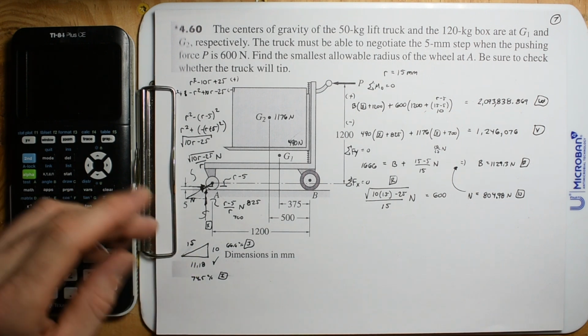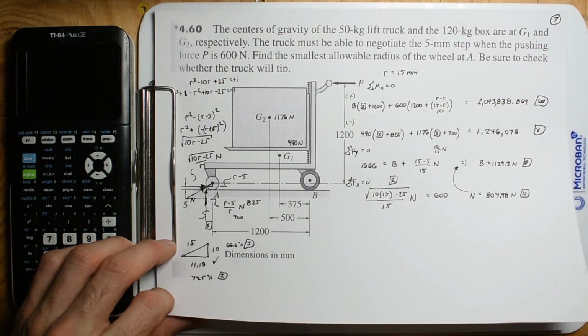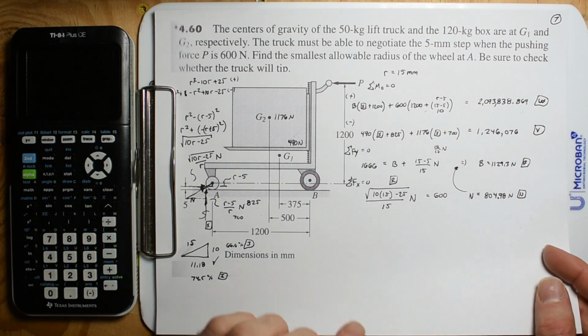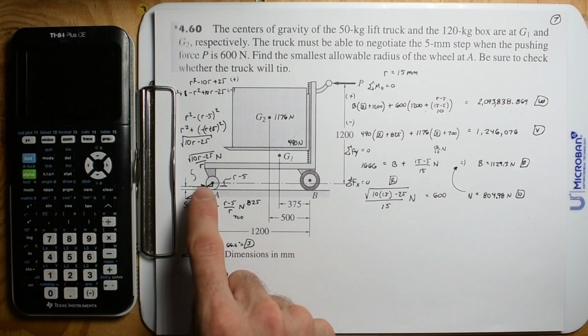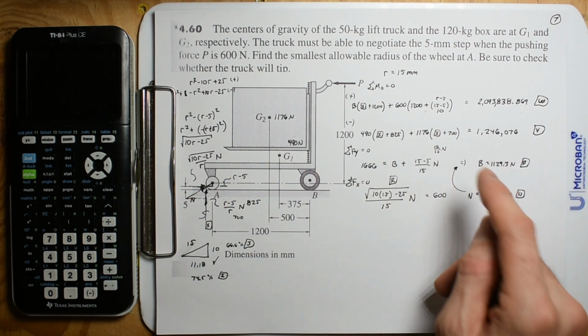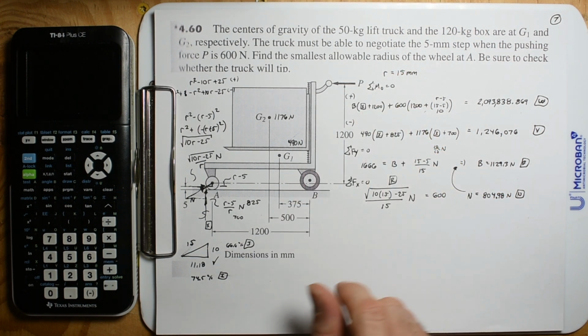Okay, so I still doubled down and tried to take the moments about O. You know what I mean? Just try to do it one more time. And even from here, I still wanted to take the moments from O, where I chose. Just the worst place I could ever do. But then let's throw in a radius of 15 millimeters.